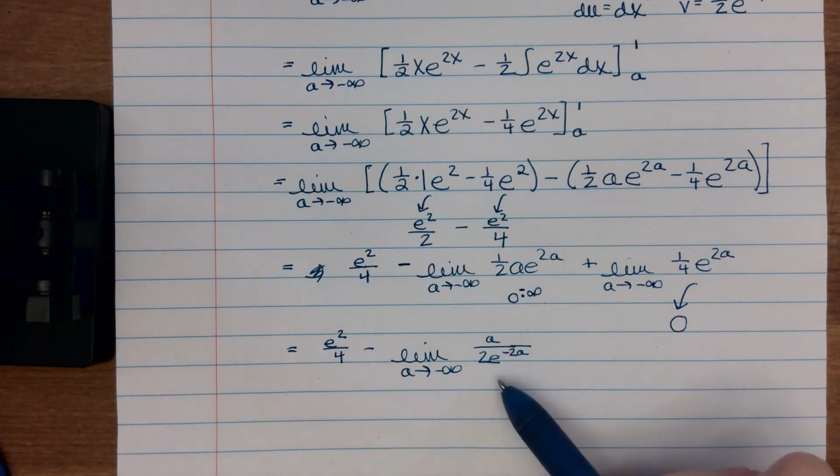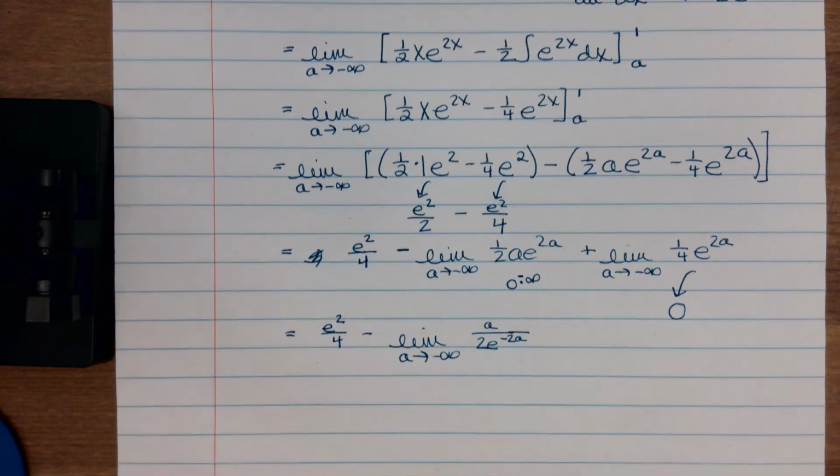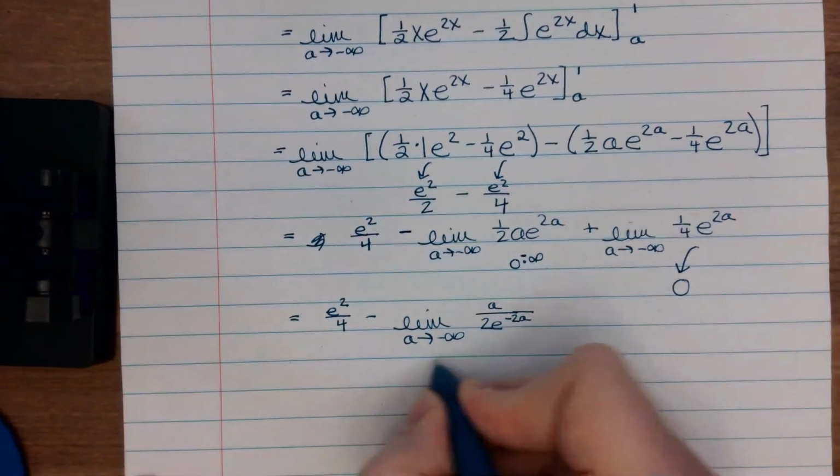This is a huge number over a huge number. It is now in an appropriate form for us to use L'Hopital's rule. Sometimes with these improper integrals, you'll get a limit looking like 0 times infinity or something like that. We need to rewrite it as 0 over 0 or infinity over infinity to be able to use L'Hopital's rule.